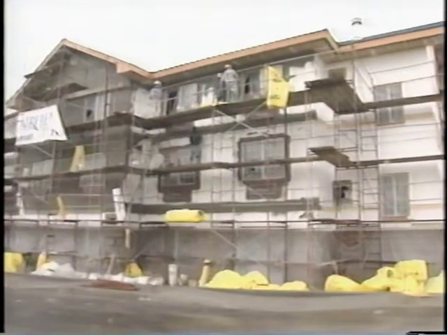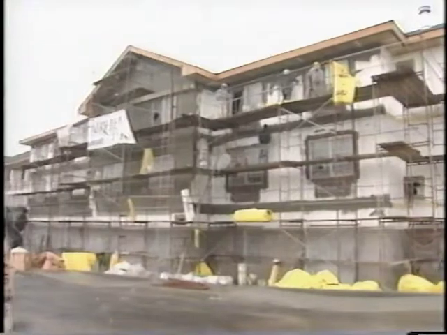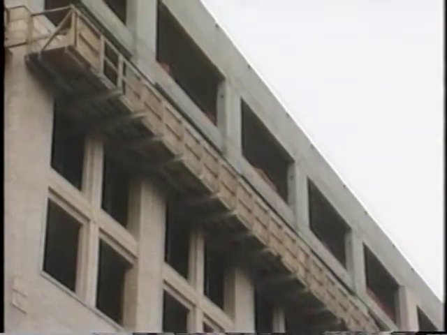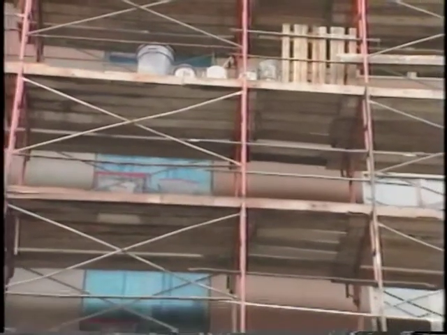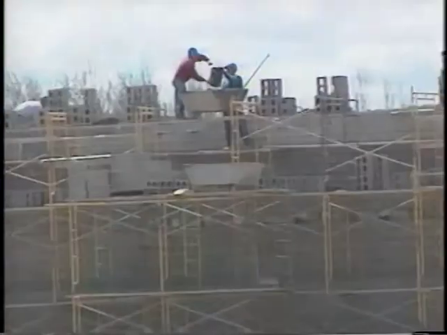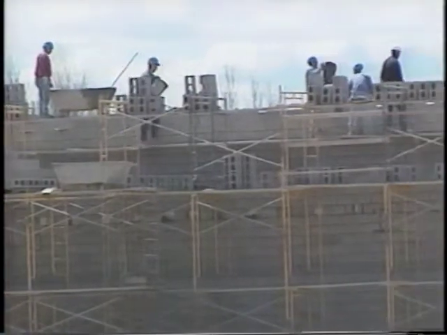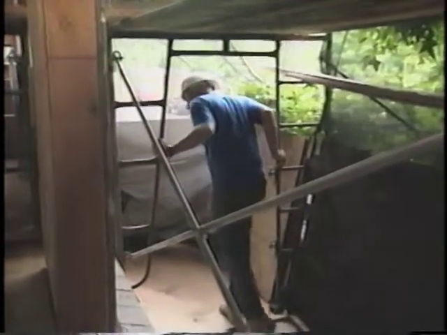As mentioned earlier, you should be familiar with the function and limitations of the scaffold you work on. This includes the structural requirements and load capacity of the scaffold. Your safety is dependent on the stability of the scaffold. Maintain an awareness of the structural components of the scaffold at all times.